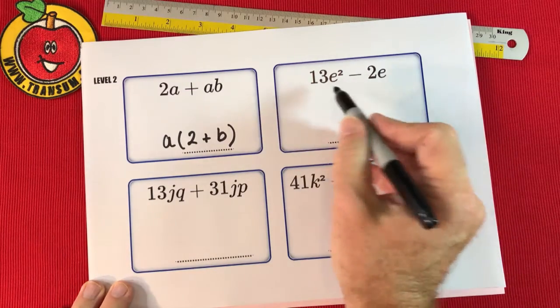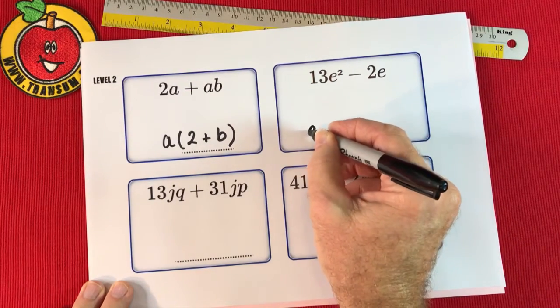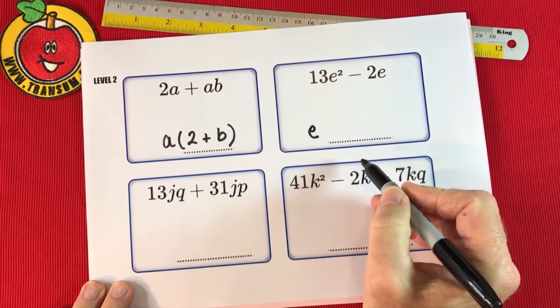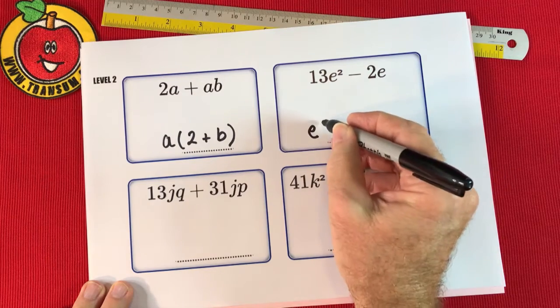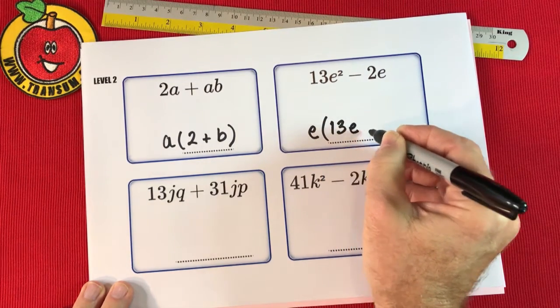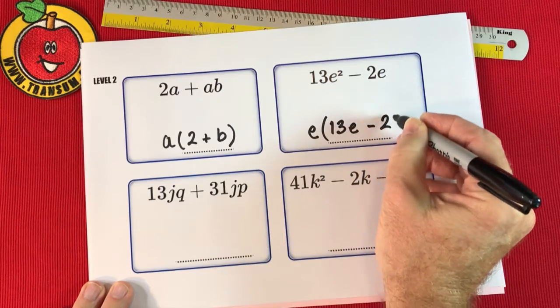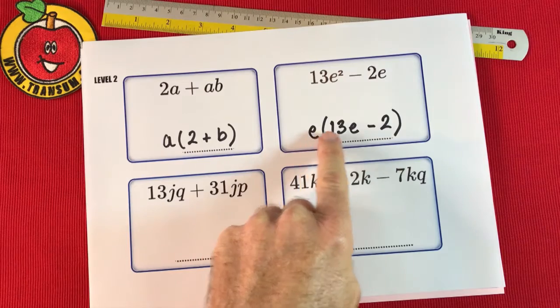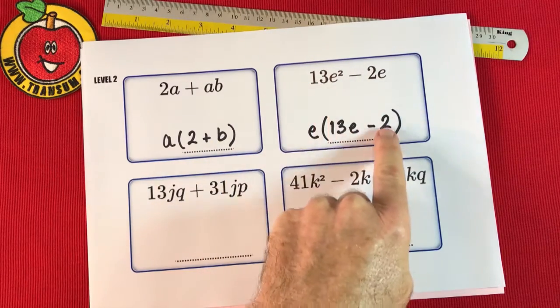I see these two terms have a common factor of e, because we have an e squared here and an e there. So I'm going to bring the e in front of the brackets, then have 13e minus 2. And again, check when you multiply these two terms by e that you get back to where we started.